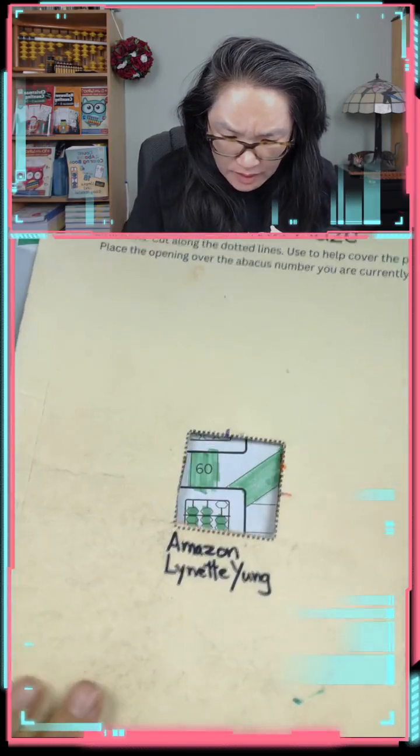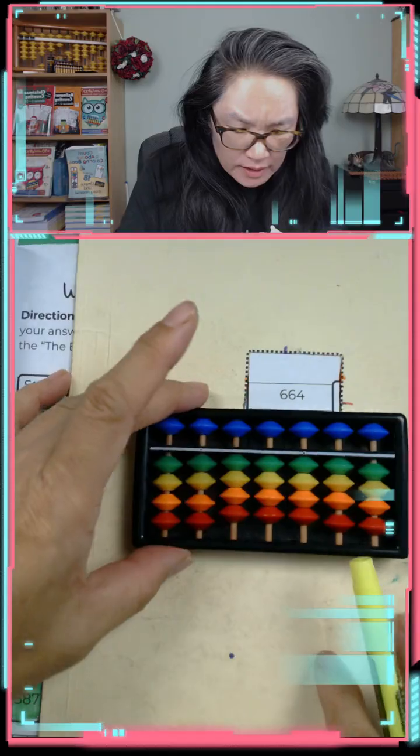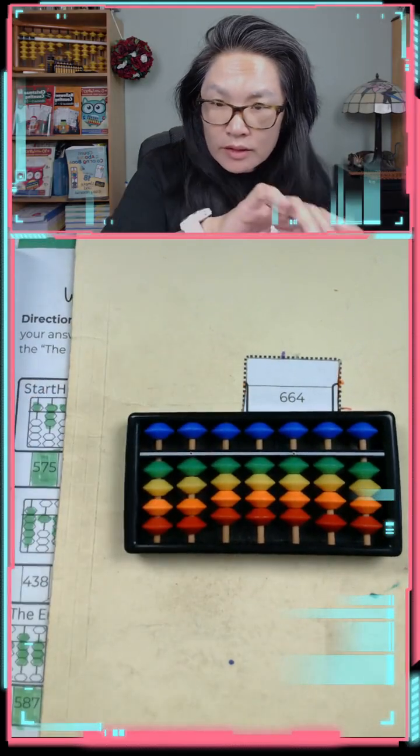So, this next number here, 600. 600 out of the abacus.